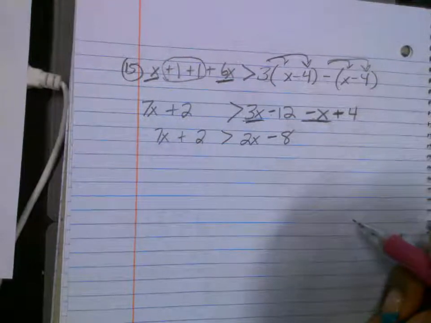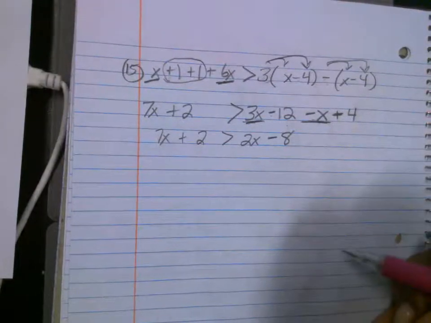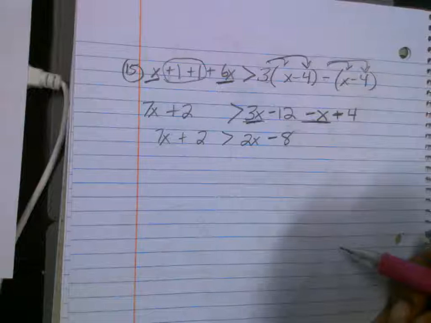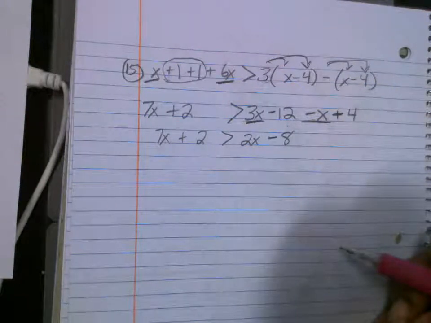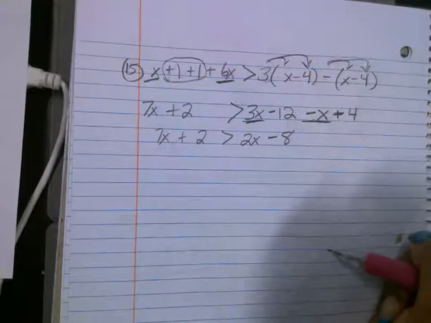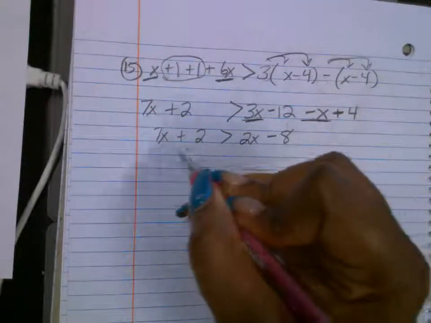Now we're going to move the variables to the same side. Miss Reyes, where are you getting all these rules from? Our interactive notebook. Okay? We wrote steps. Please follow the steps, okay? Until you get the hang of what you're doing. Move the variables to the same side.